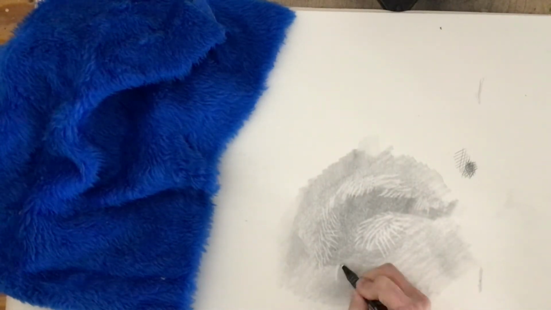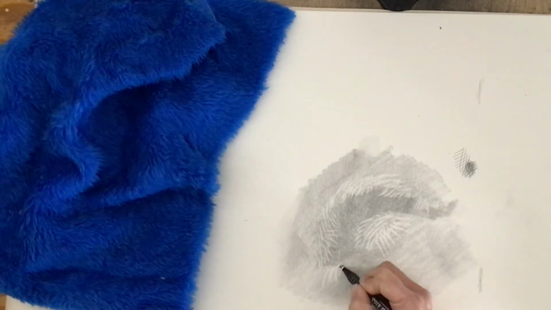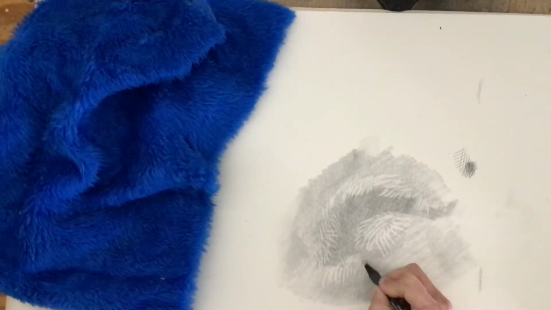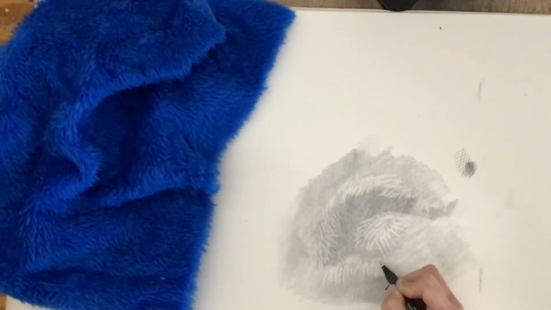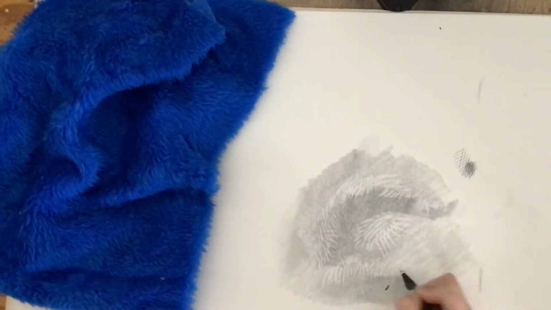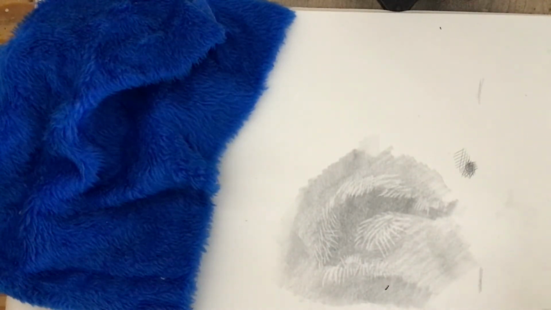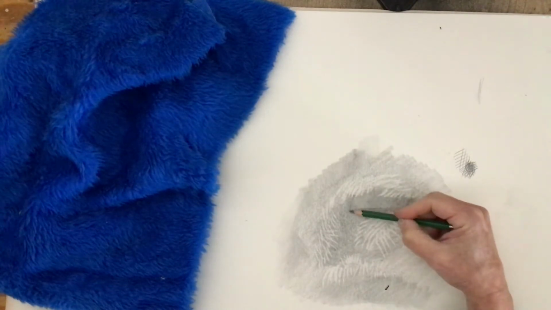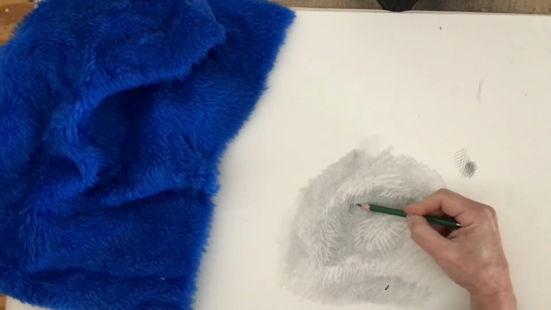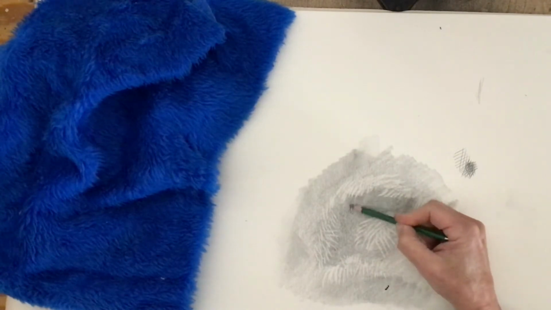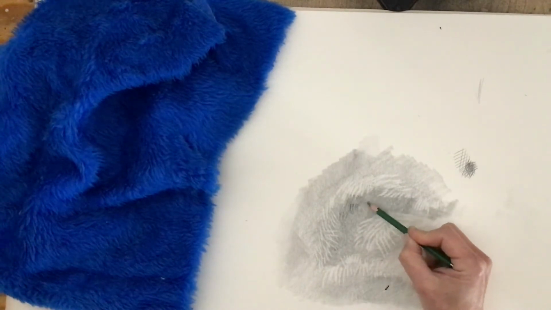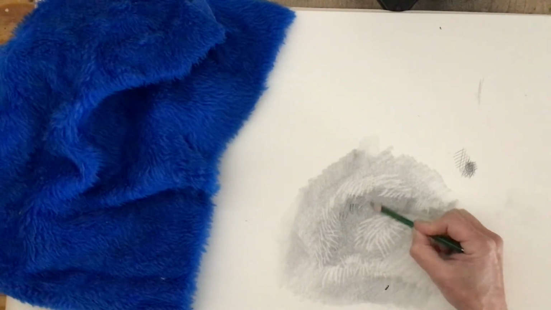And so going in both directions here. And I am going to darken the areas inside the folds. And I'm going to try to make it look fuzzy.